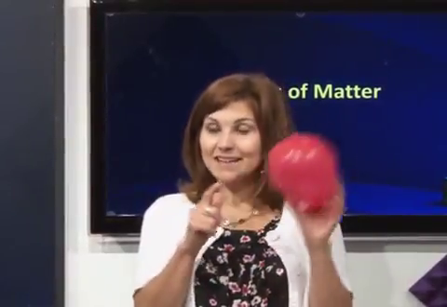Things are usually solids, liquids, or gases. Now I know that the balloon itself is a solid, but inside it, it's full of air, and air is a gas.